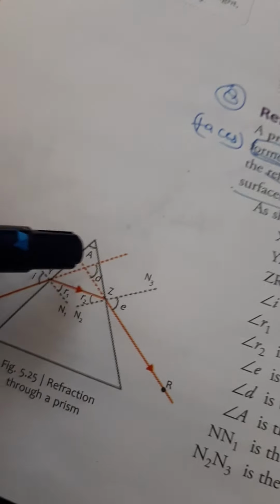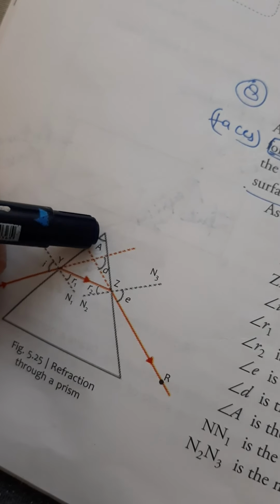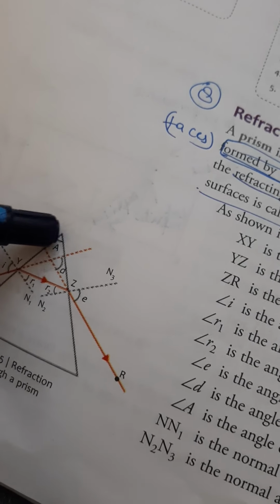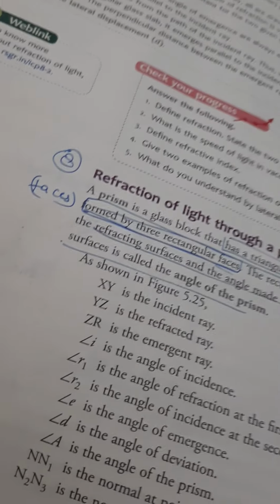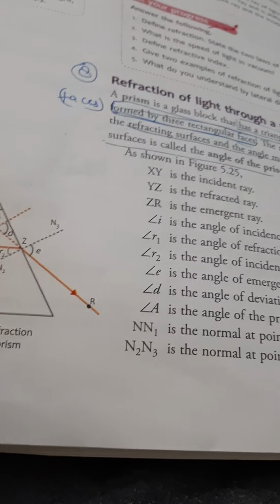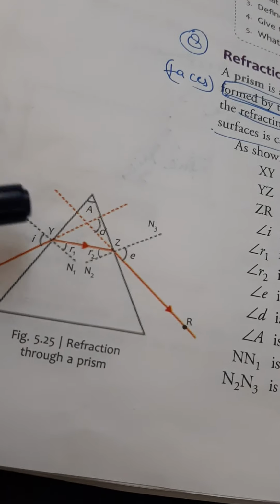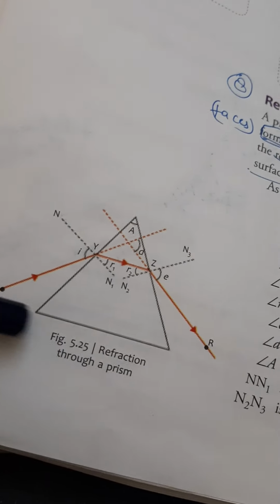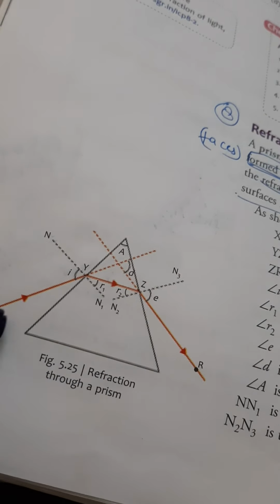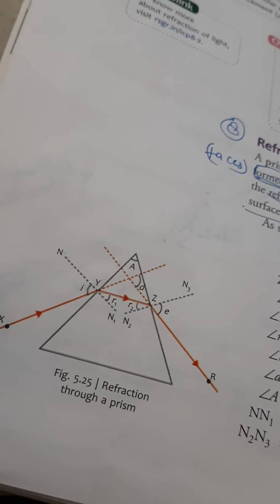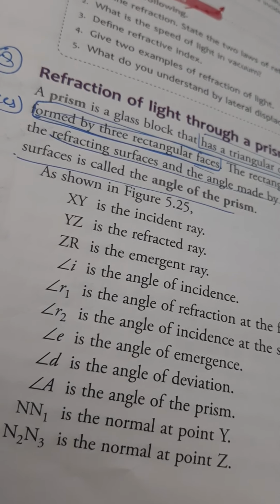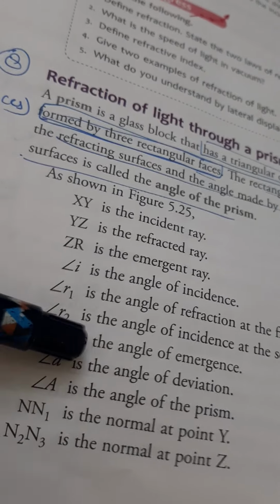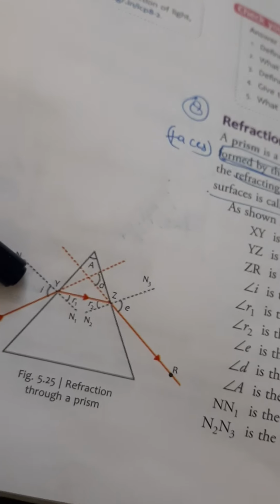And this angle formed in the triangle, we call the angle of prism. Now see the diagram. You may be asked to draw this. As you see, it is written here. You can write it separately or you can show it in the figure only.